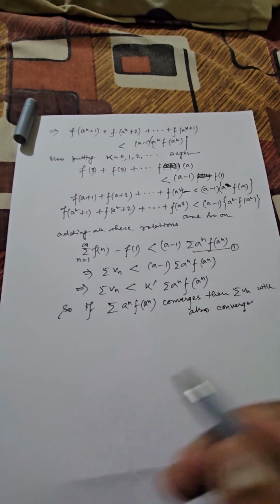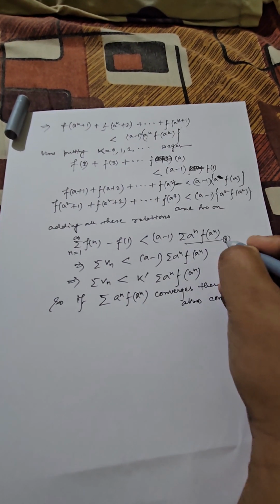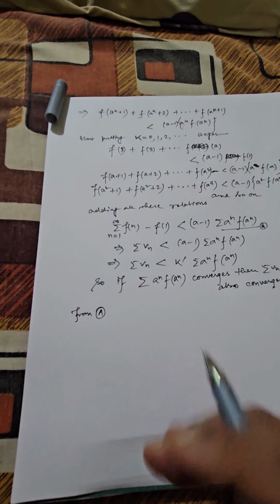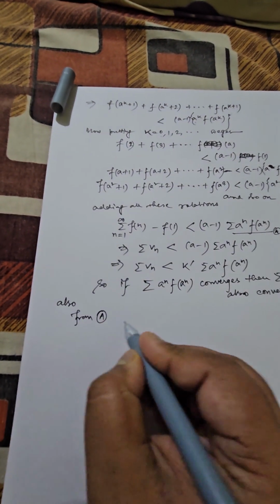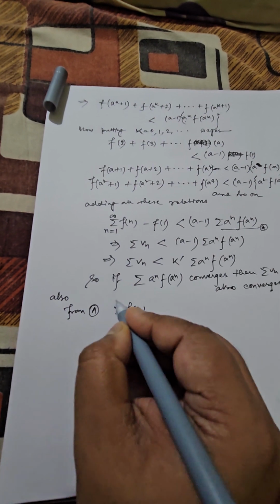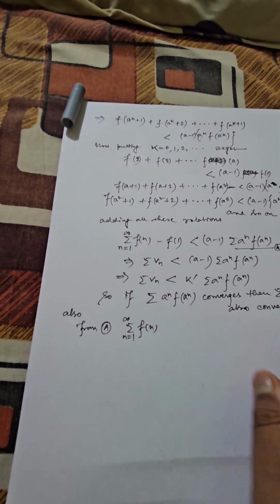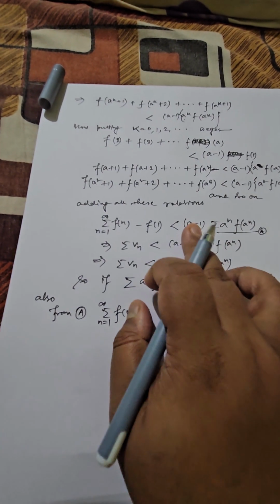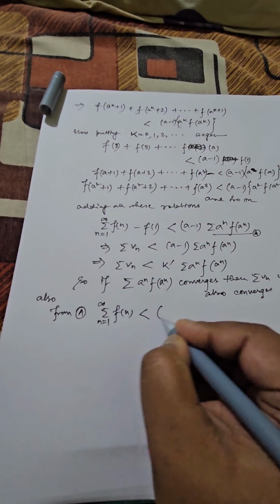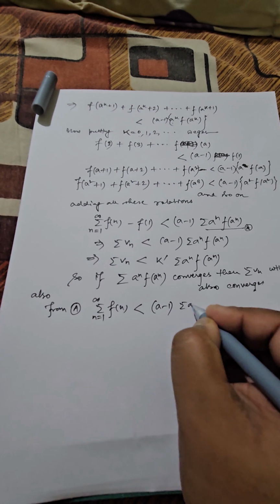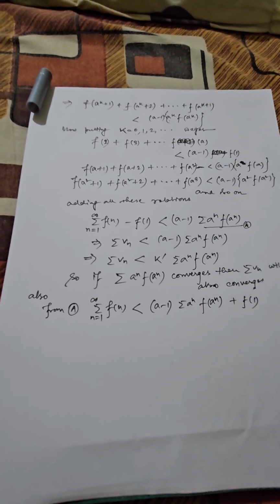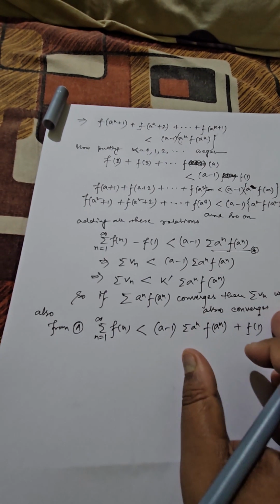Also from here, say this is equation number A, summation fn can be written as (a minus 1) times this plus f of 1. In this way we can write this too.